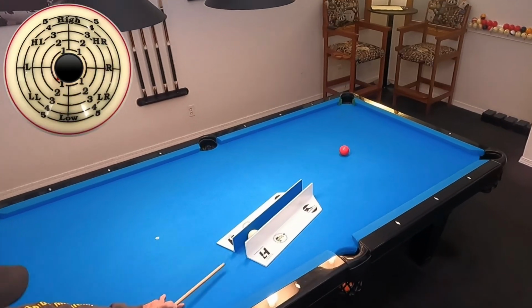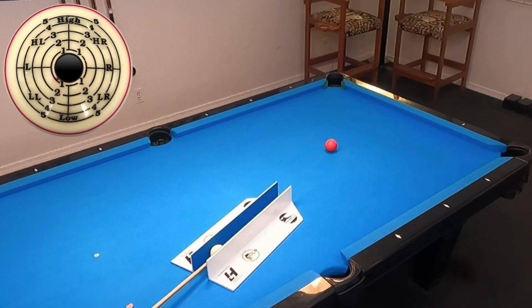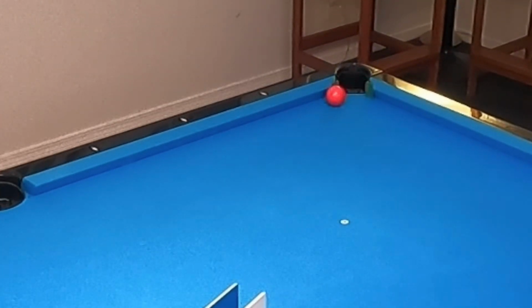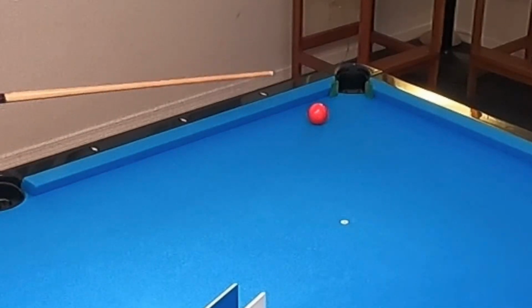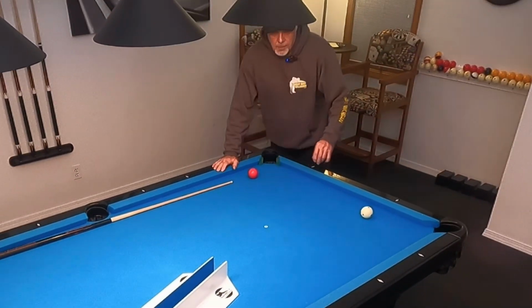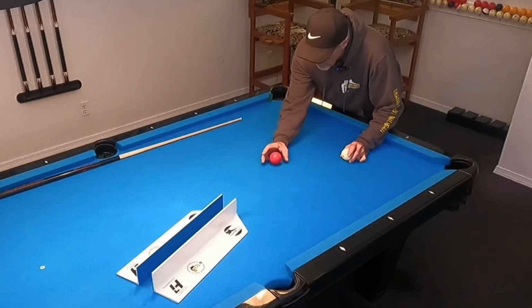Now I'm going to hit it very light. Watch this now. You see how it hit on that side of the pocket? Cut-induced throw. Let me explain.